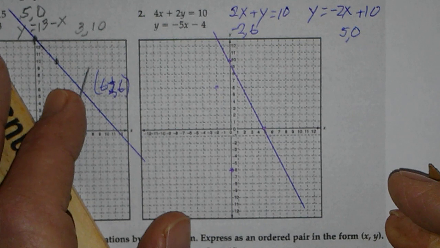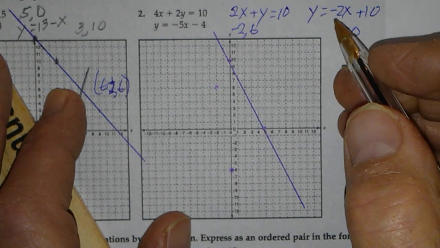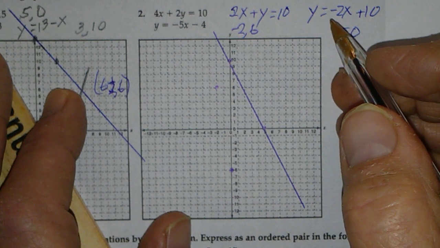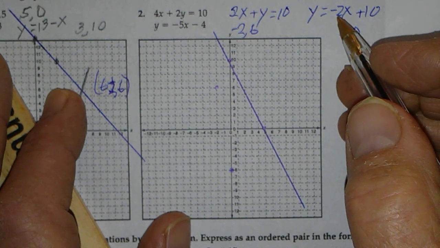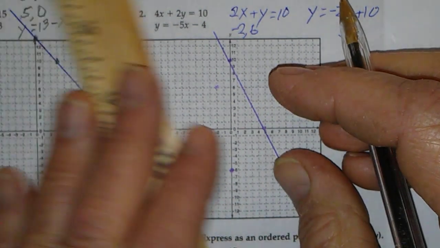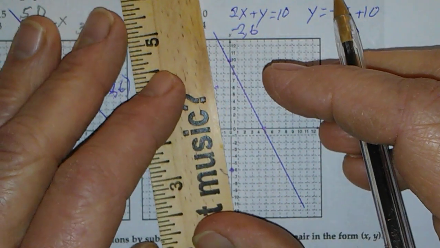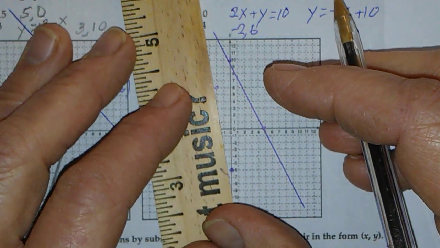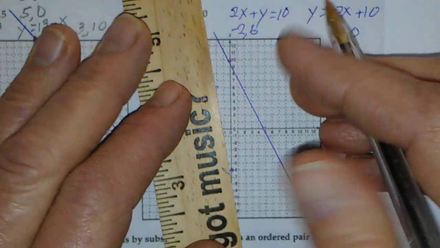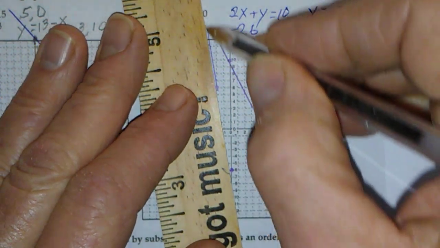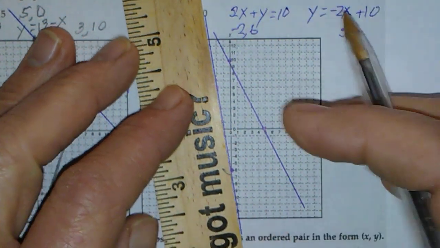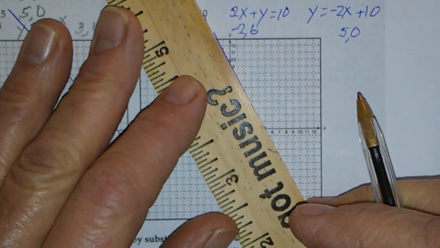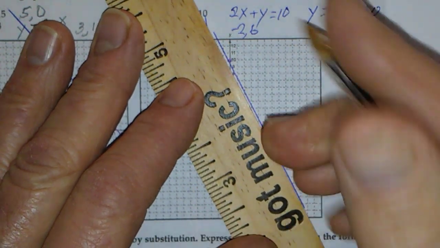Now, you can see these almost don't even match. Let me check the slopes here. This is a slope of negative 2. This is a slope of negative 5. They're both pretty steep. But you see what's happening. It's going off the chart. The intersection is off the chart. I'd have to extend this one to get the intersection.